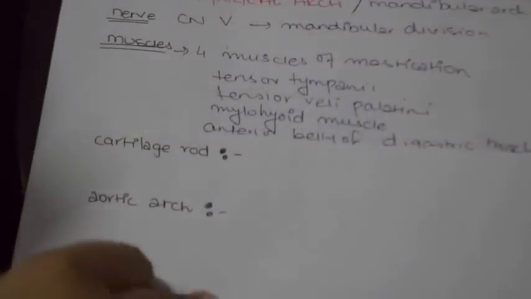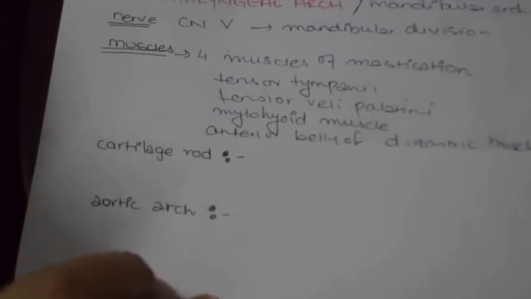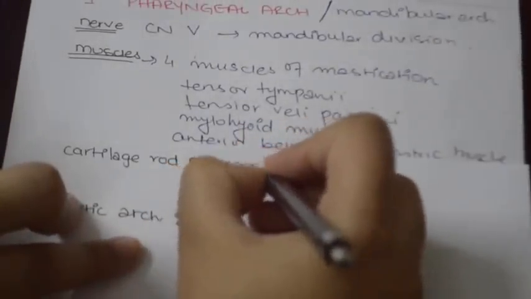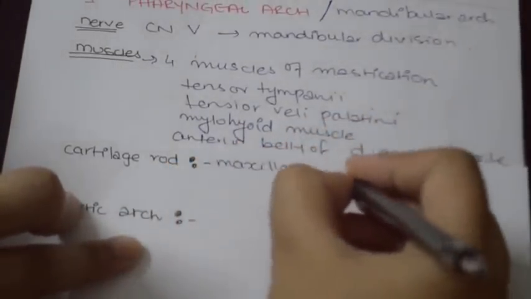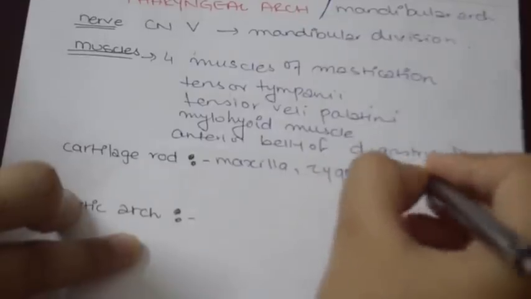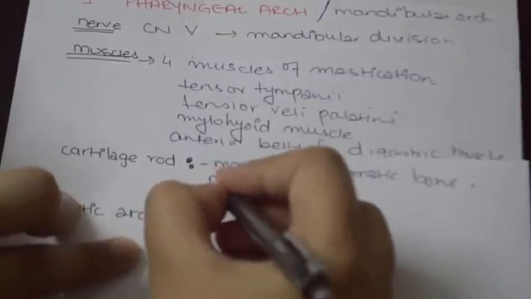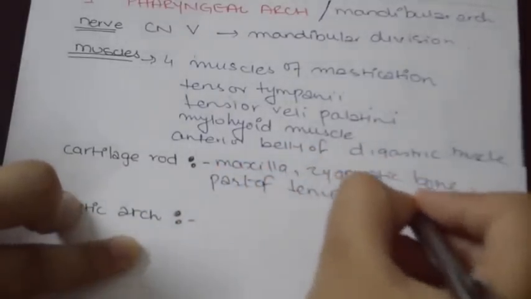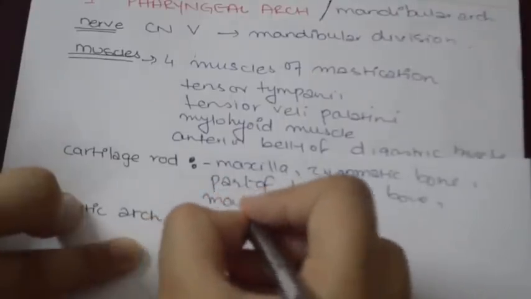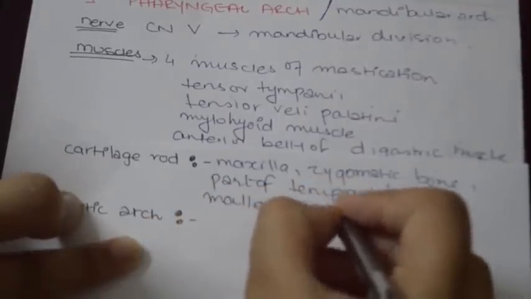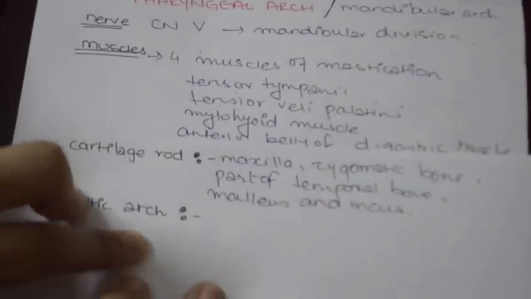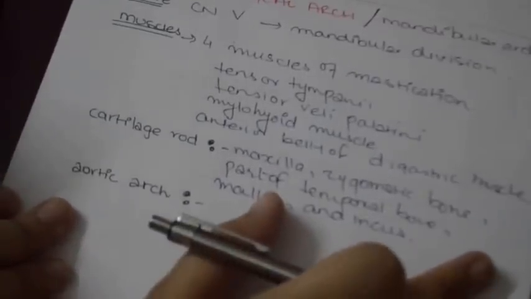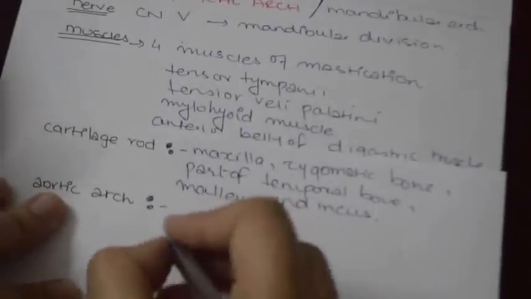Okay, so now the cartilage rod of the first pharyngeal arch. It includes maxilla, zygomatic bone, a part of temporal bone, malleus, and incus. It does not include stapes. Moving forward to the aortic arch, it is the maxillary artery.